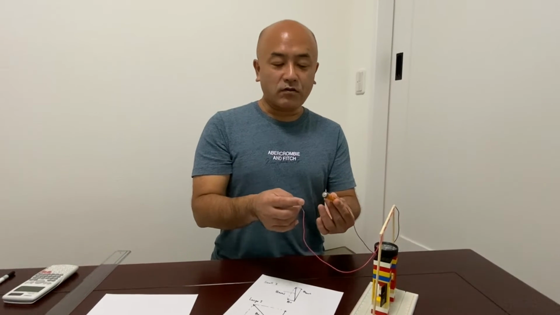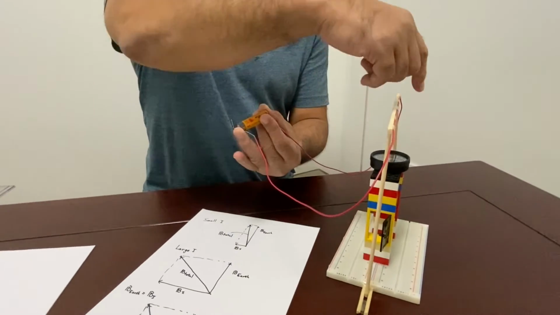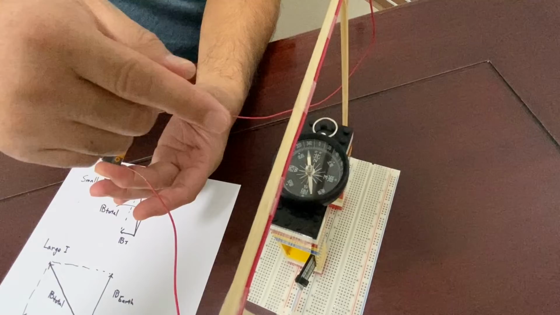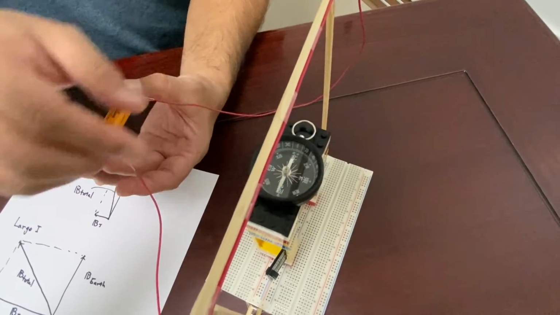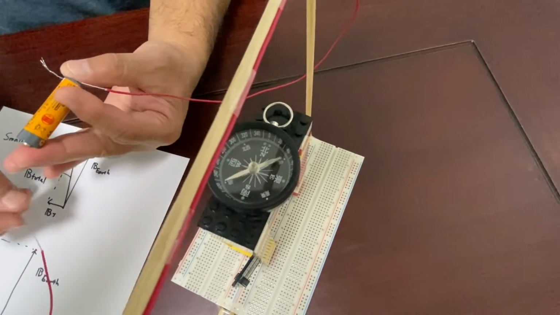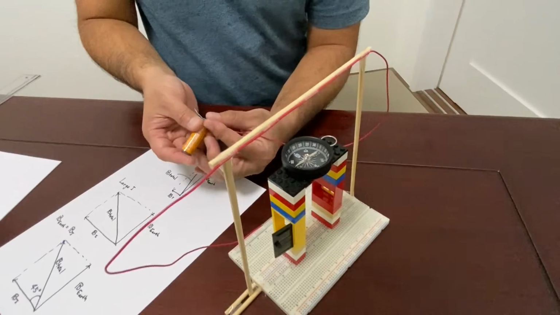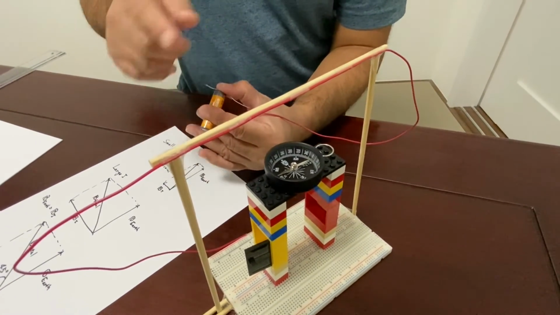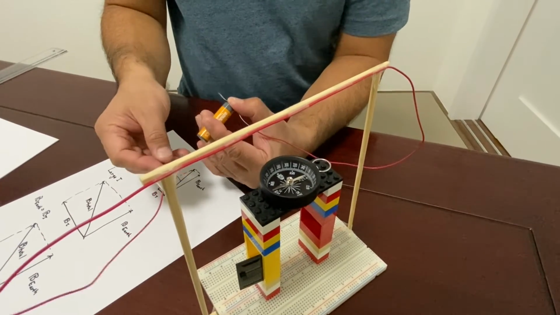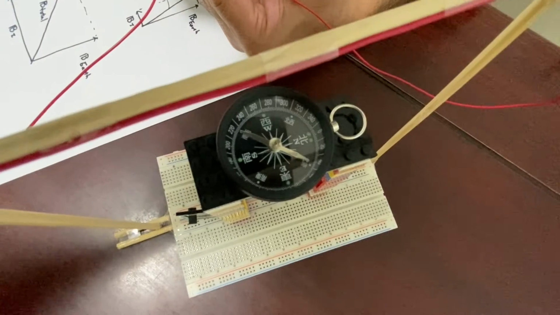Okay, if I connect the positive pole to this side, then the current is flowing in this direction. Then, as I showed, with the magnetic field formed by the current and the magnetic field of the Earth, the compass is directed to the northwest. But if I change the poles, so the positive pole is this one and the negative pole is the opposite side, then the current is flowing in this direction. Then which direction is the compass directed toward? As you can easily imagine, the compass is directed to the northeast.